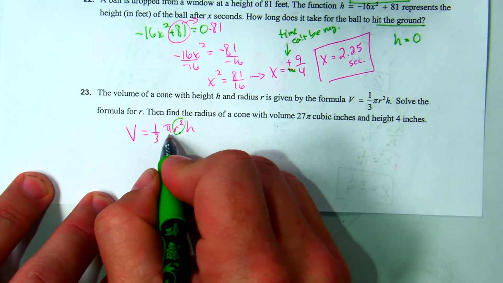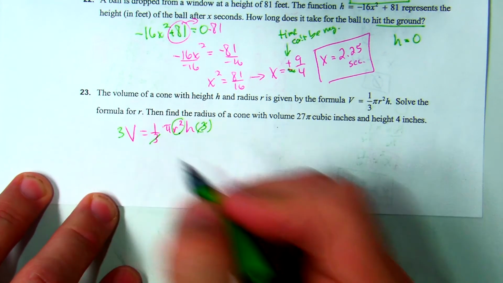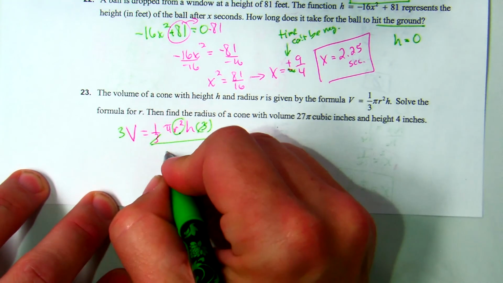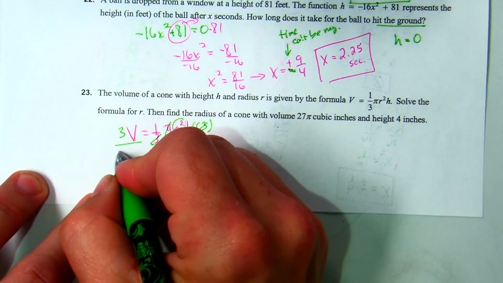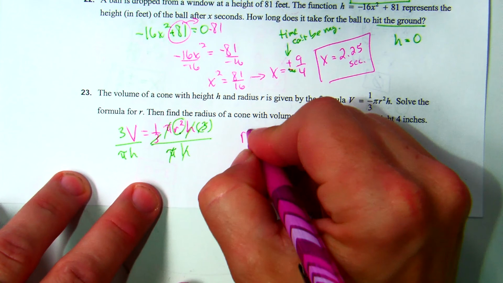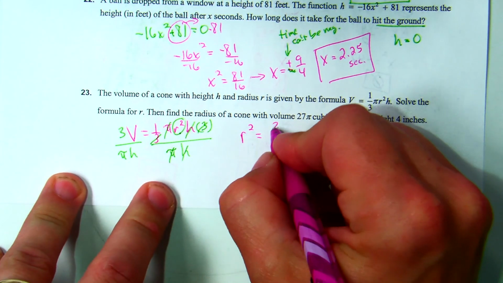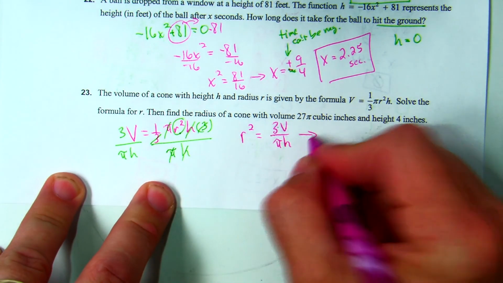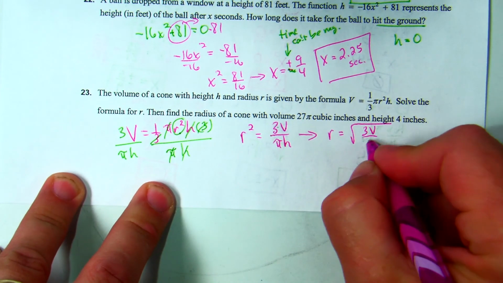That means I'm going to multiply by 3 to get rid of the 3's. Okay? If I do it to one side, I do it to both. It also means I'm going to divide everything by pi and h. That way my pi's and h cancel. So if I solve for r squared, I'm going to have r squared equals 3v over pi h. If I solve for r, then r is going to equal the square root of 3v over pi times h.